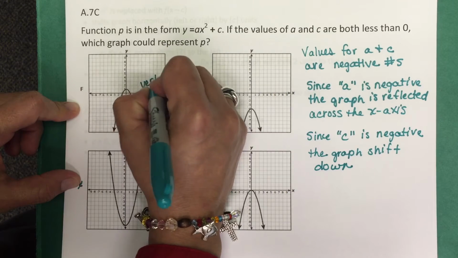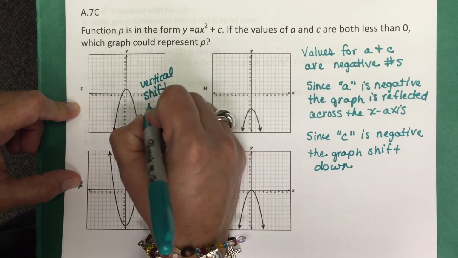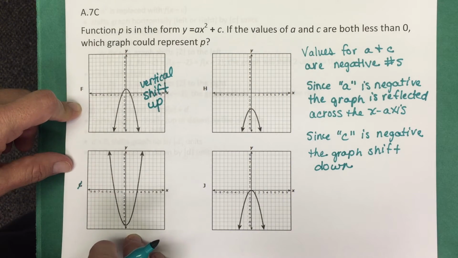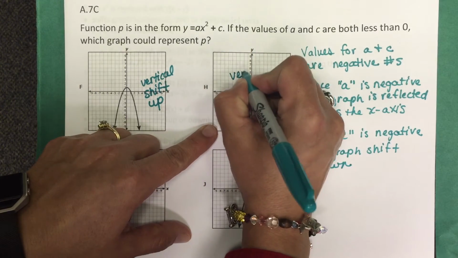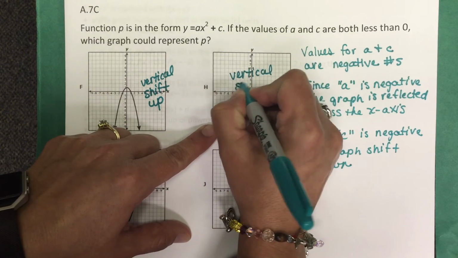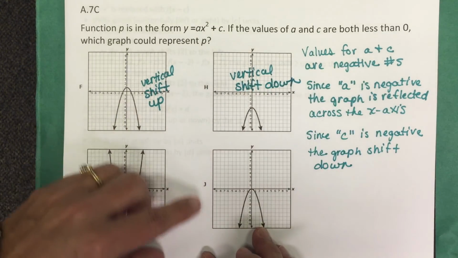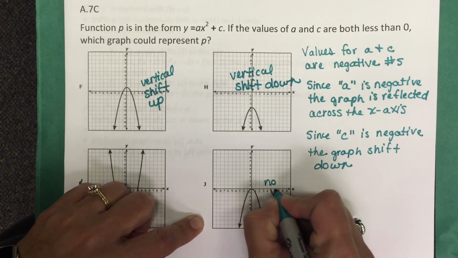This was a vertical shift up, not down. If we look at H, this is a vertical shift down. And if we look at answer choice J, there is no vertical shift.